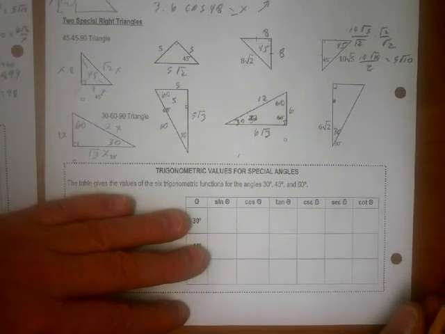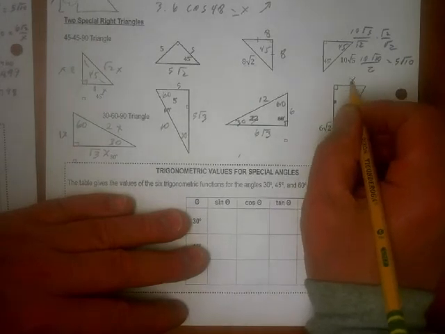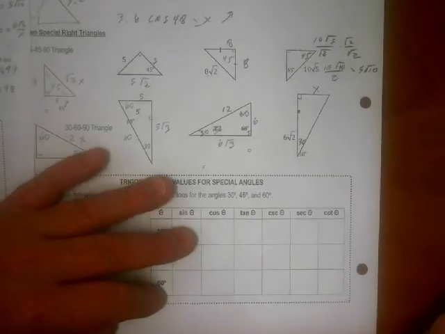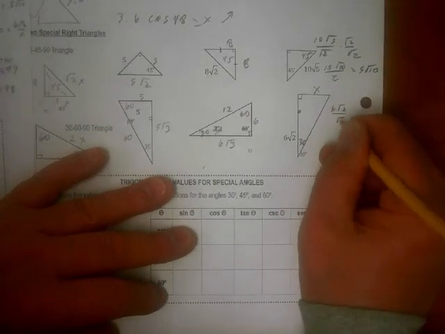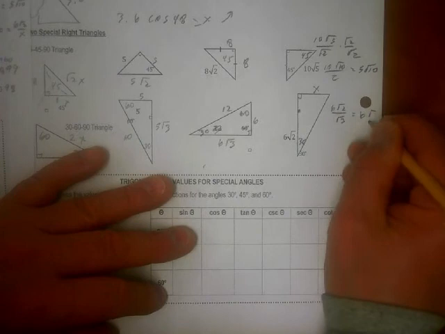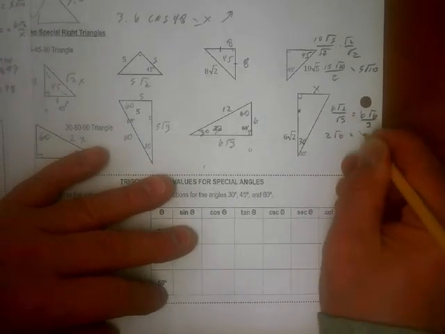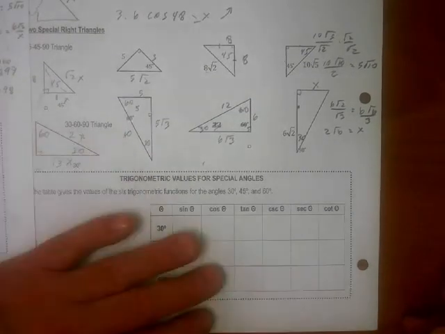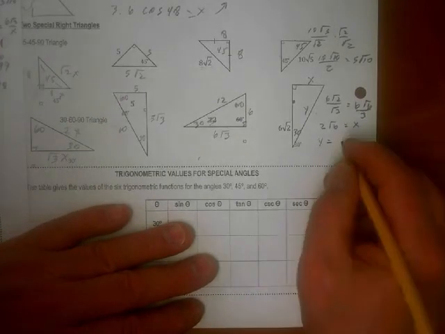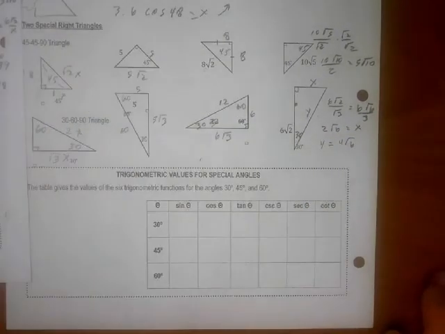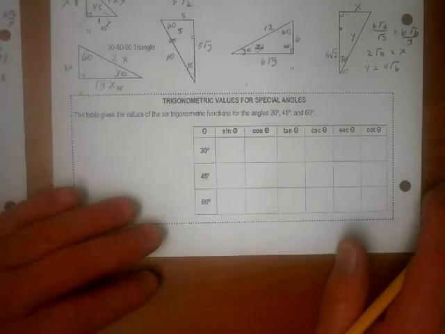Degrees, right triangle. To find this side, which I am going to call x, that is going to be 6 root 2 divided by root 3. 6 root 6 over 3. 2 root 6. So x is 2 root 6. I'm going to double that to get the hypotenuse, which I'm going to call y. Y is going to equal 4 root 6.